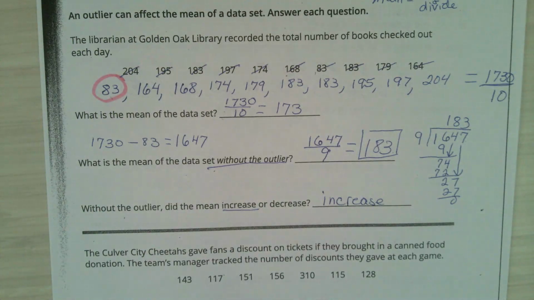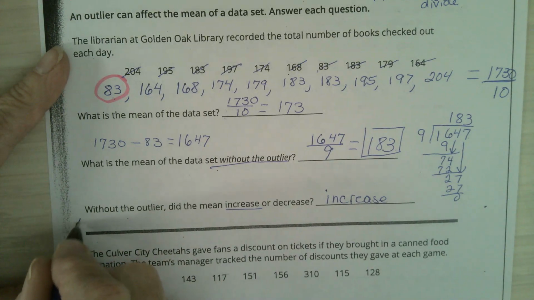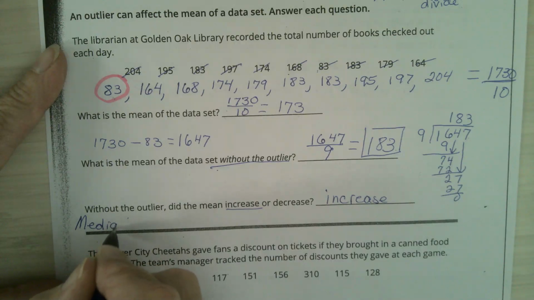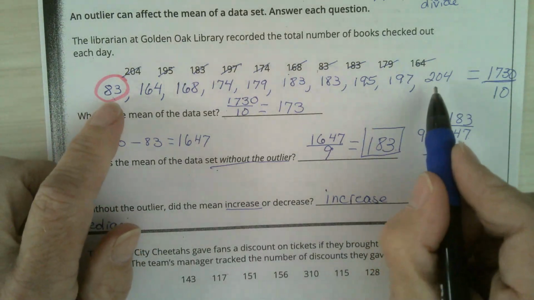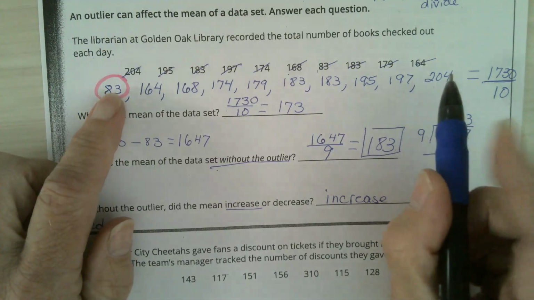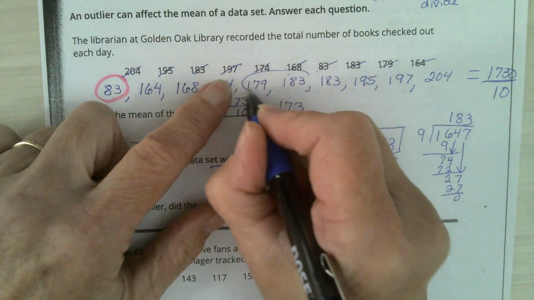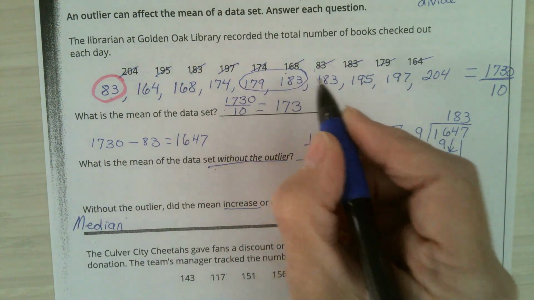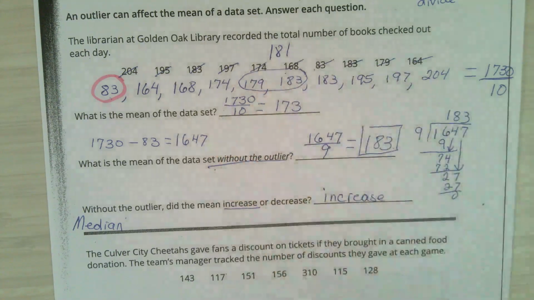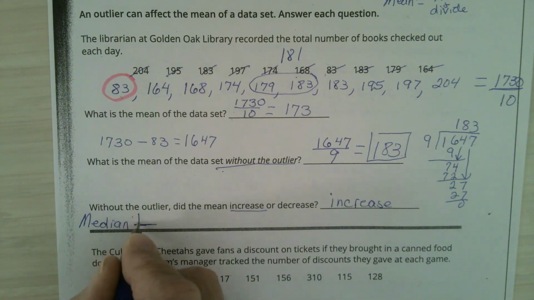Okay? Now, let's see how the outlier affects our median. Now, we're going to do that down here, median. Median is your what? Middle number. So, here with our outlier, we have two middle numbers. And what is halfway between 179 and 183? You add them together, divide by 2, and you're going to get 181. So our median right now in that list is 181.